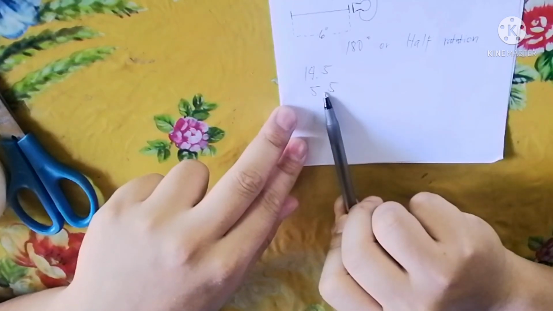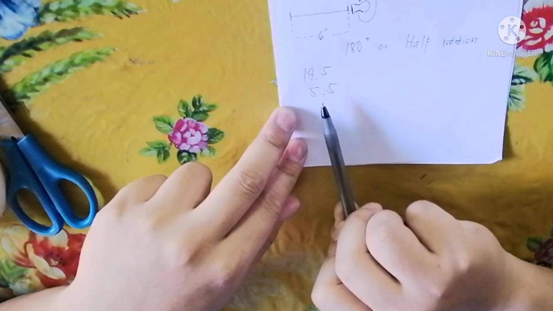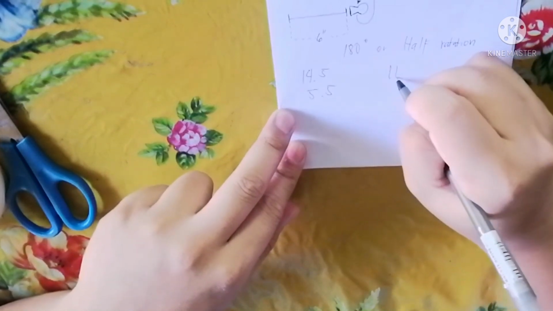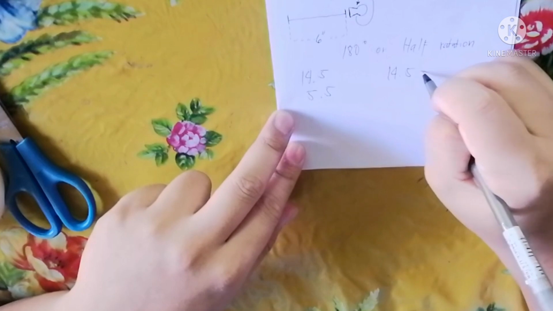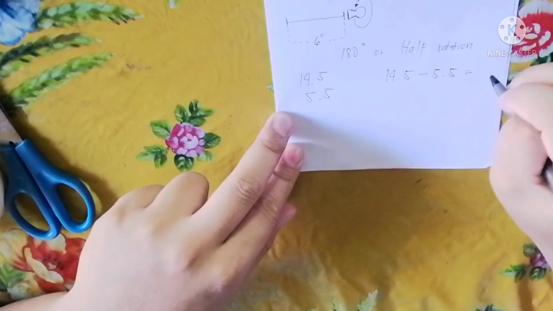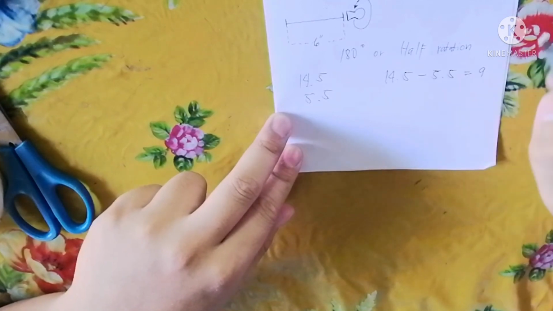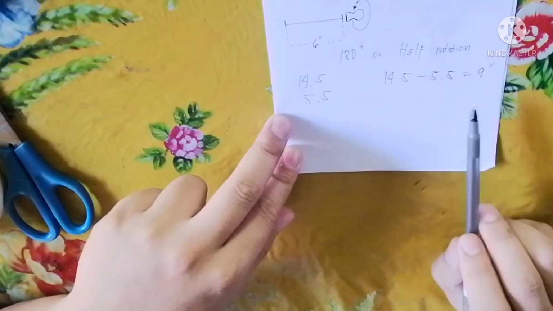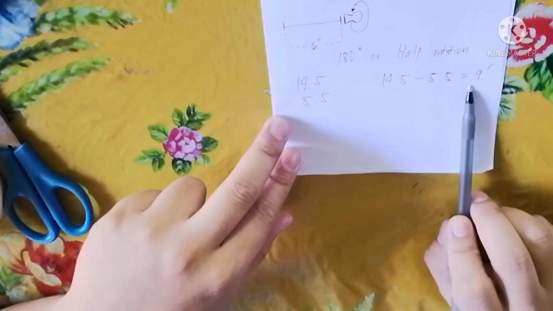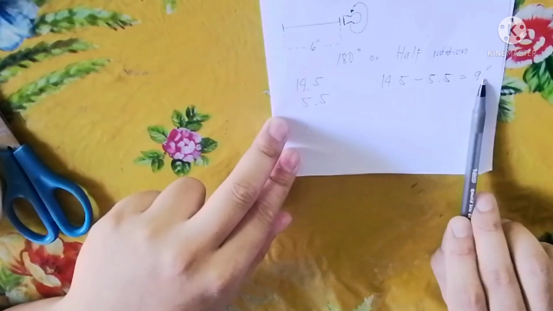Now, we can subtract these two numbers. 14.5 minus 5.5, that is equal to 9 inches. So it means that the pellet will need to travel 9 inches to complete its half rotation.